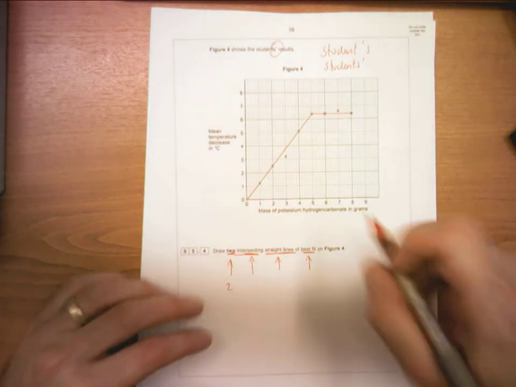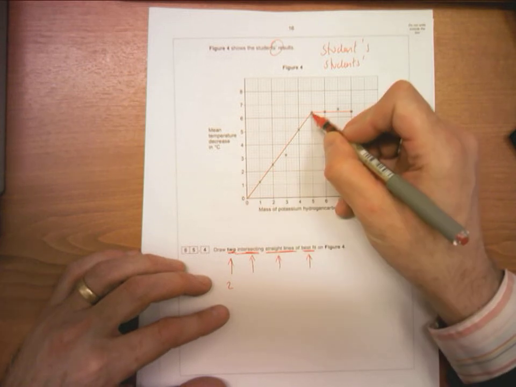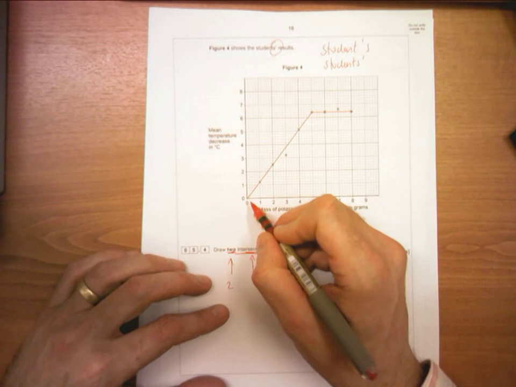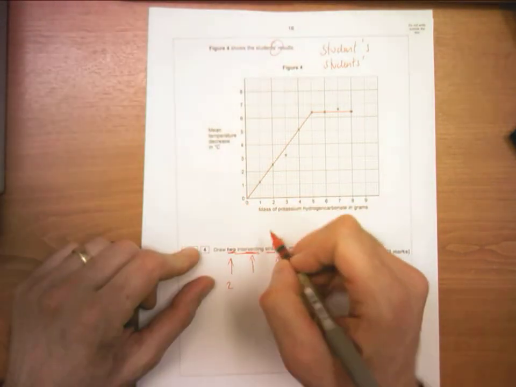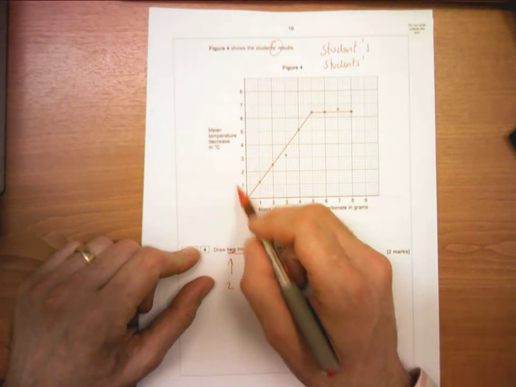So, using your ruler, you would find you could draw a straight line to there, and then a straight line from there to there. Now, can I legitimately include 0, 0? Yes, I can, because when no mass of potassium hydrogencarbonate is added, I won't get a temperature decrease.